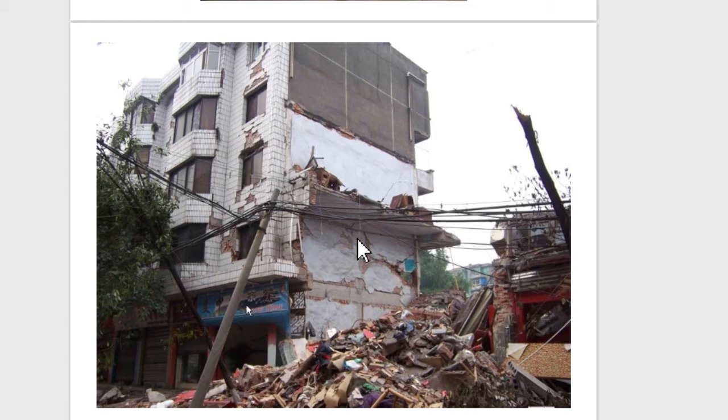So even on the same site, even two buildings that are close may experience different excitations. It depends on the earthquake vibration transmission. It also depends on the soil, on which type of soil the building is constructed.